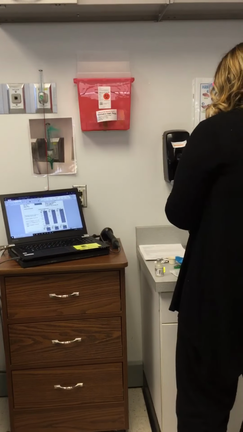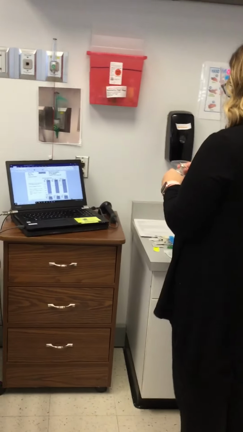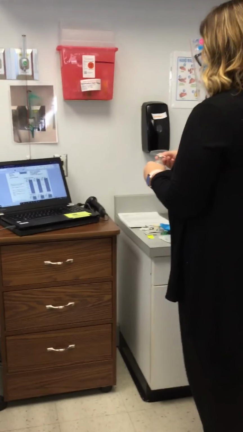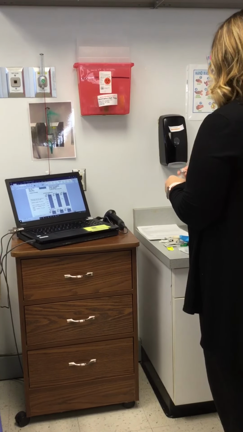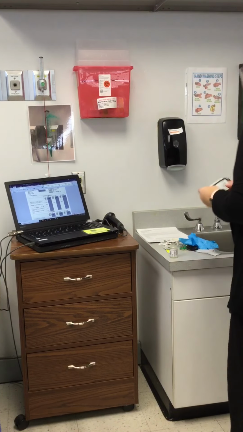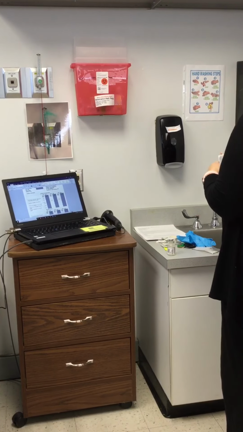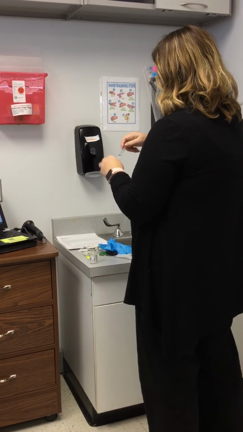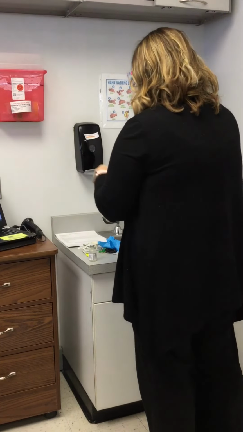So I'm going to take this out. I'm going to scrub the top of the vial for 30 seconds. Once my 30 seconds is done, I'm going to open this up, remembering that it's sterile, so you want to be careful not to touch any of the connecting points.